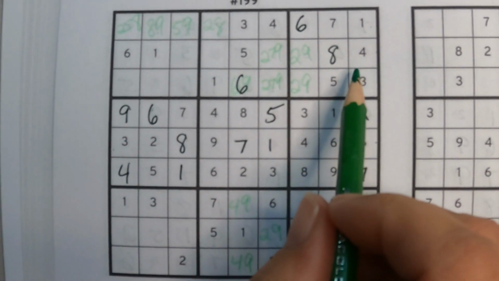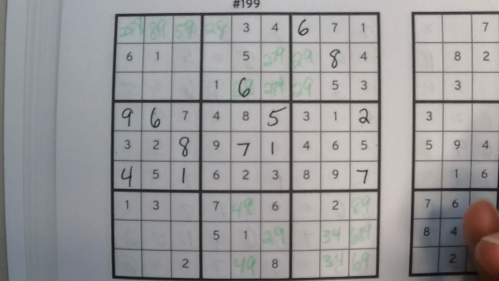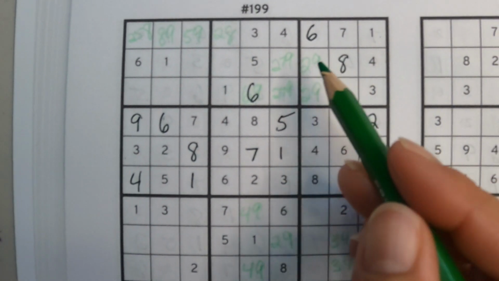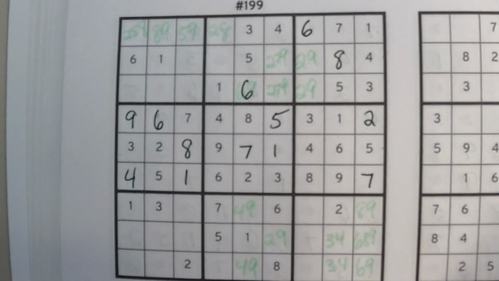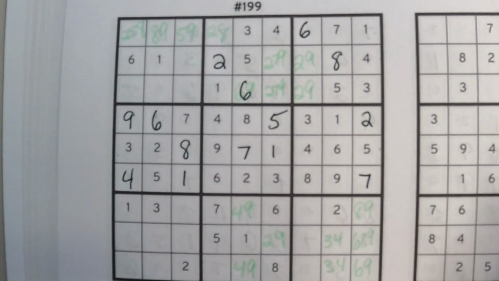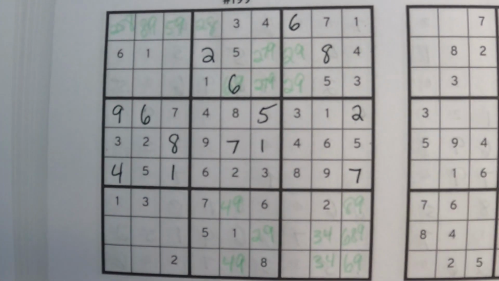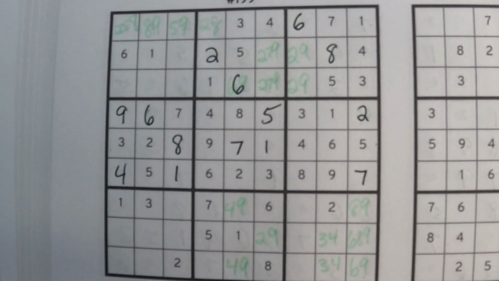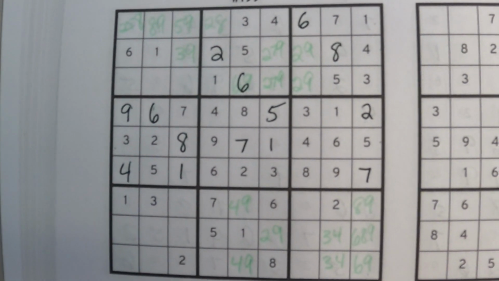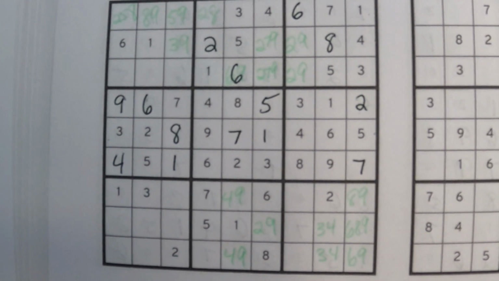For this row, we're missing 2, 3, 7, and 9. We've got the 3 here and a 7 and 9 here. So this is our 2. And we've got the 7 here. So 3, 9. Wait, is that right?